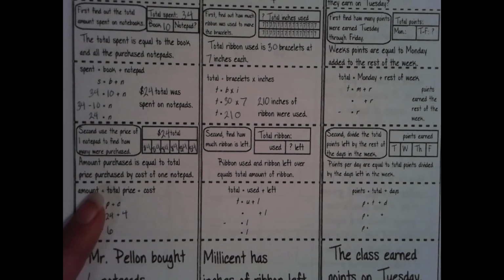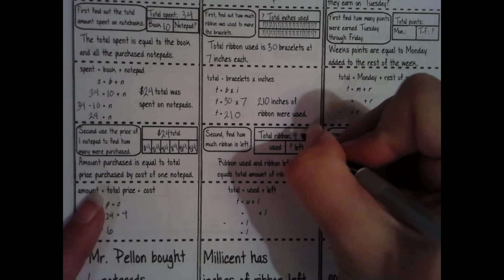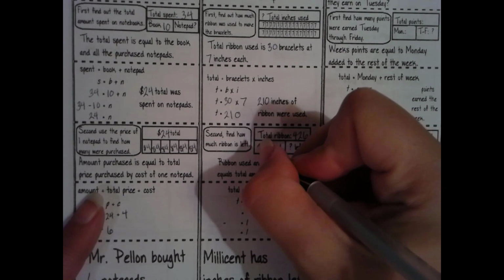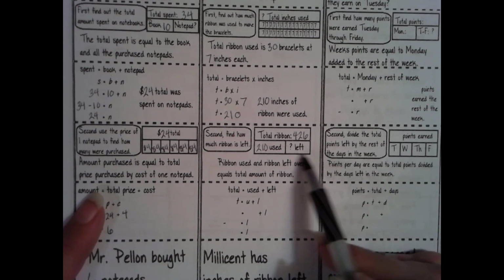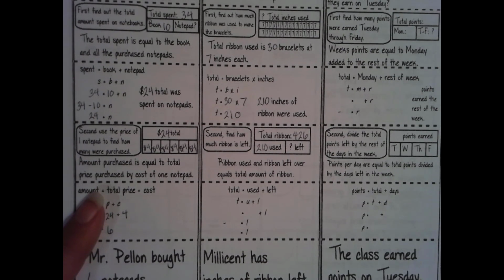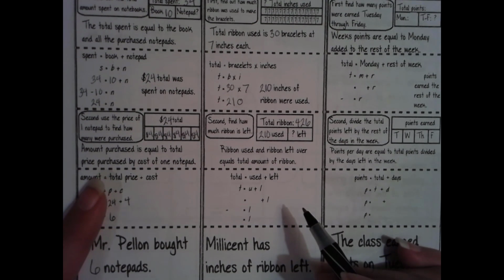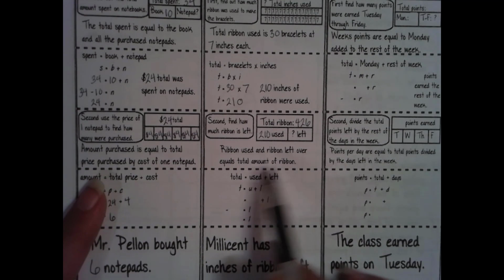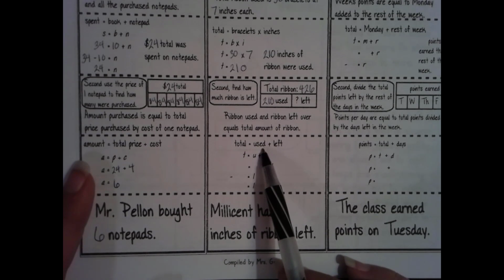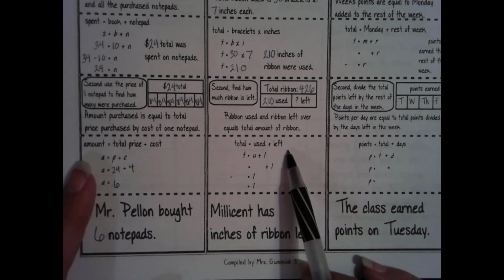So now that we know how much is used, we can figure out how much is left. Second, find out how much ribbon is left. Do we know the total amount she had to begin with? Yes, 426. How much did she use? We just found that out. That's 210. And then the difference between what she has and what was used is going to be our answer of what is left over. So the ribbon used and ribbon left over equal the total amount of ribbon. So the total is equal to used ribbon plus leftover ribbon.